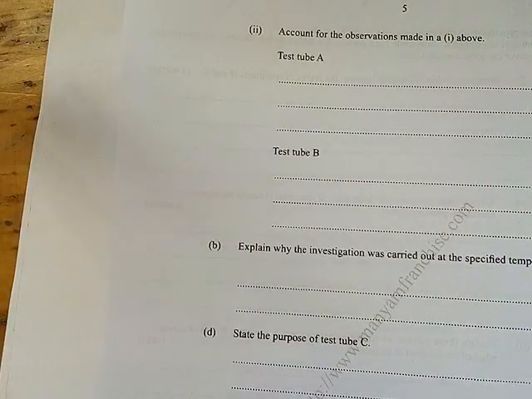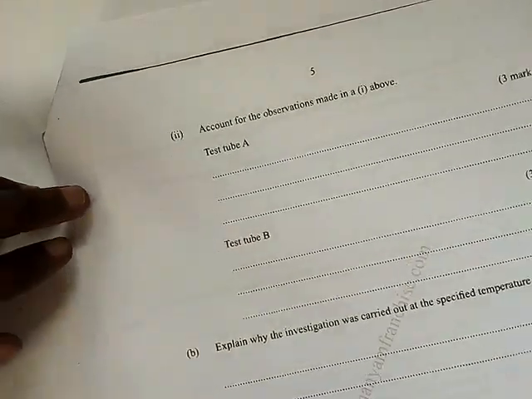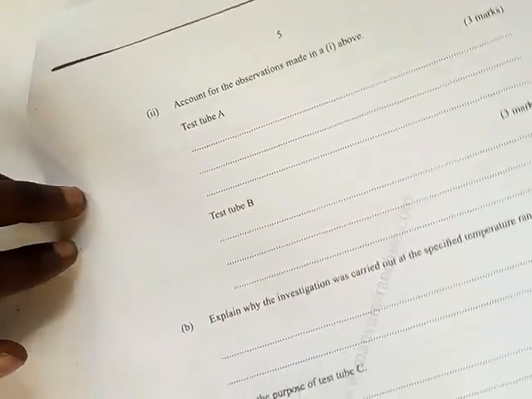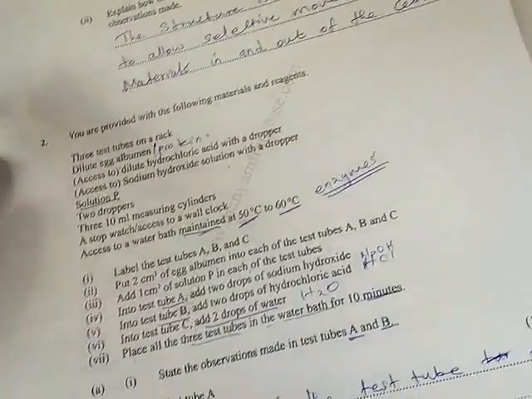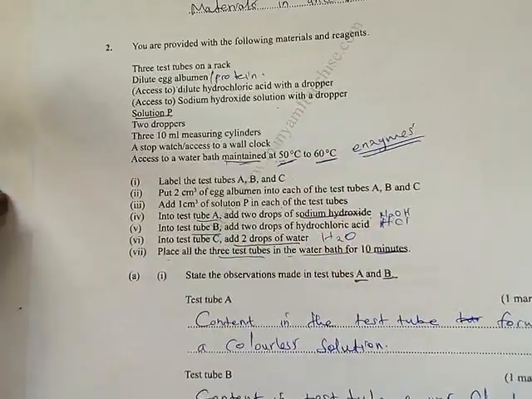Account for the observation in one above. The observation in test tube A: we added sodium hydroxide.